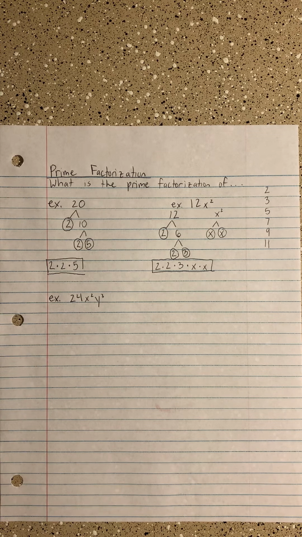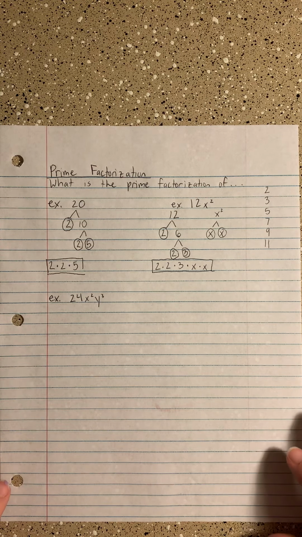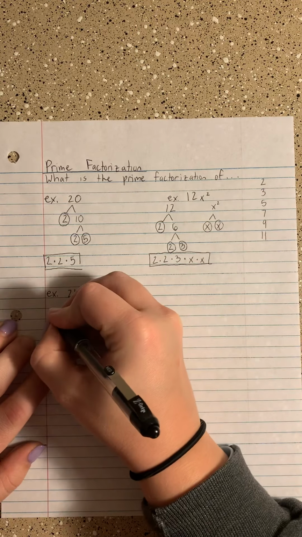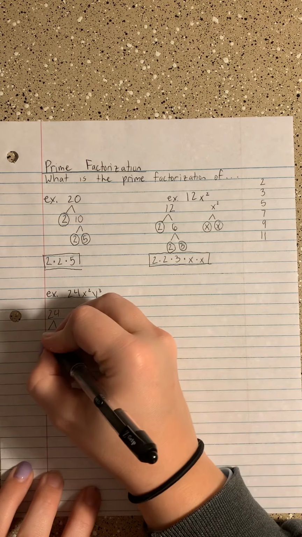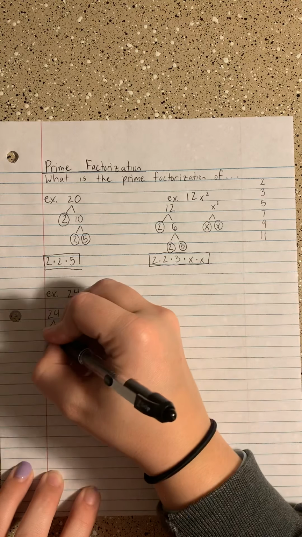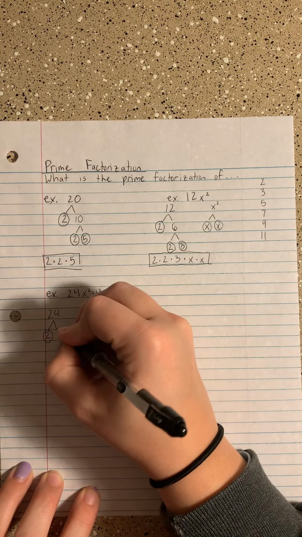Okay, let's do one more just to make sure we really have it down. So I'm going to look here where we have 24x squared y to the third. So we're going to take this 24 and we're going to break that down, and then we want to break down the x squared and the y to the third as well. So if we take 24 specifically, 2 can go into 24, and it goes into 24 12 times.